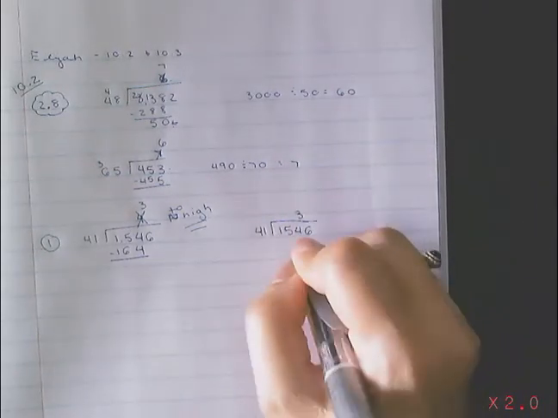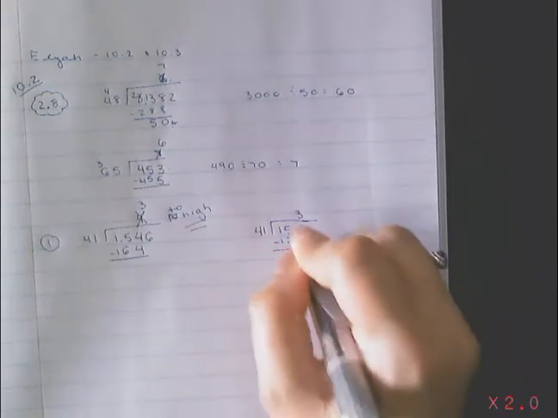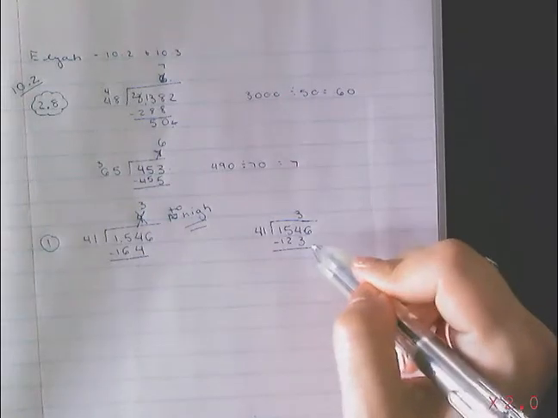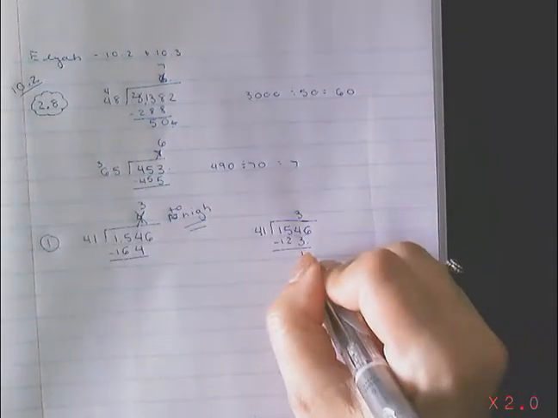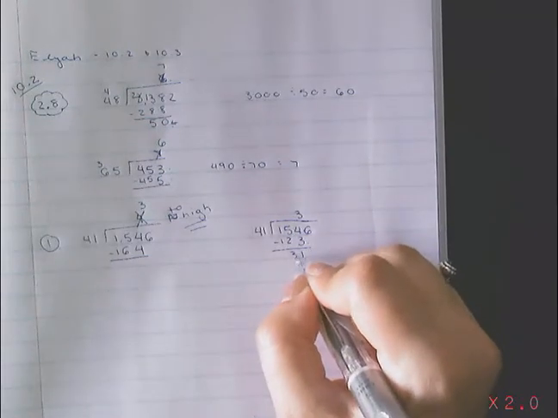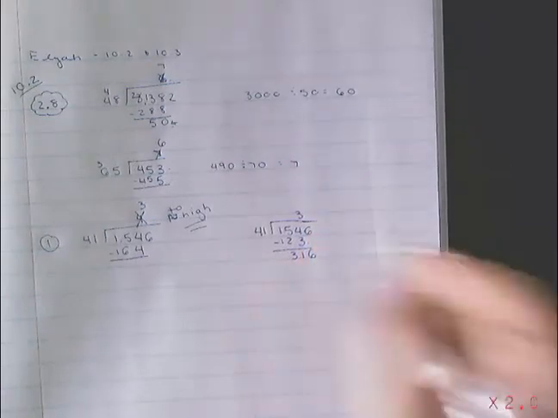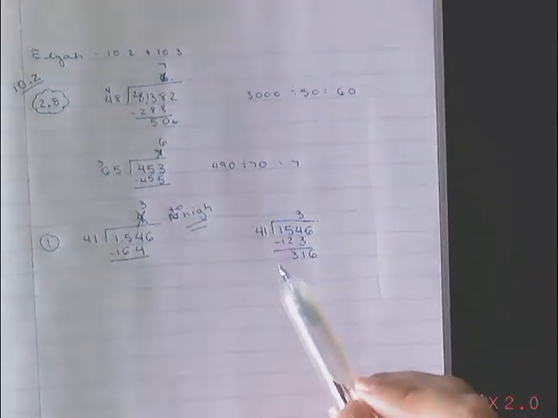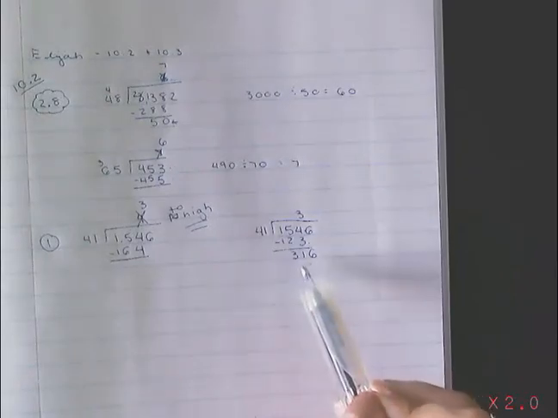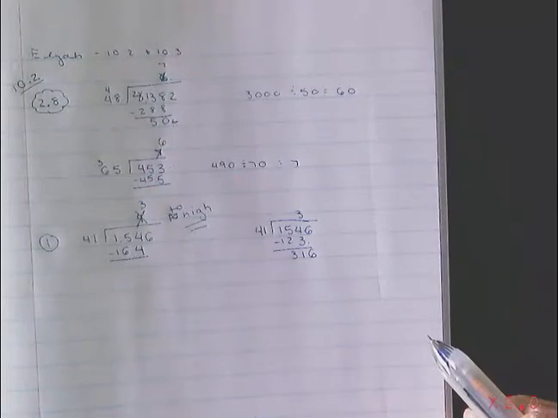3 times 1 is 3. 3 times 4 is 12. And I am able to do this subtraction because 154 is larger than 123. 4 minus 3 is 1. 5 minus 2 is 3. And 1 minus 1 is 0. I'm going to bring down that 6. Now I'm going to think, how many times do I think 41 will go into 316?